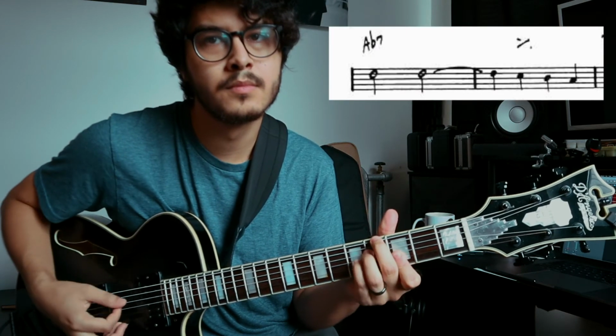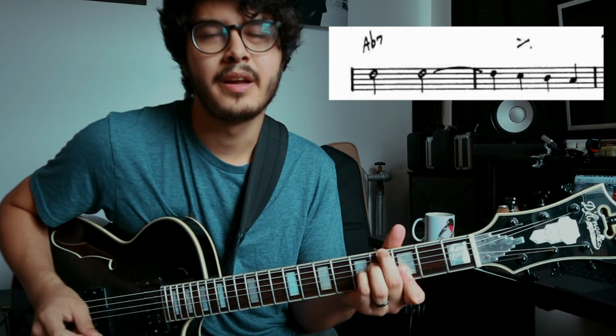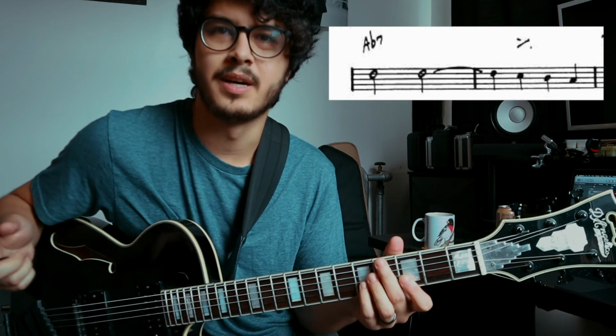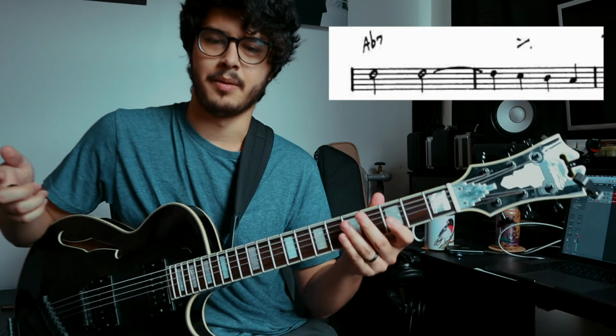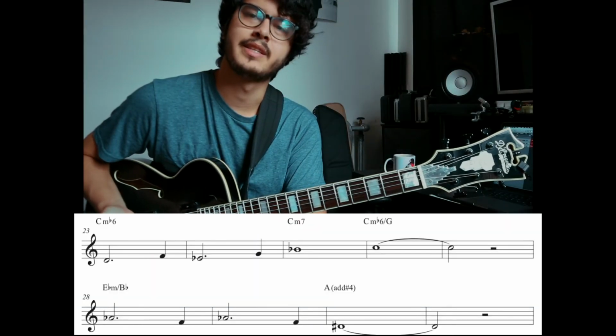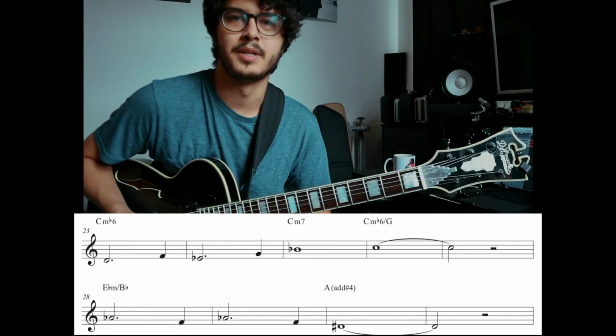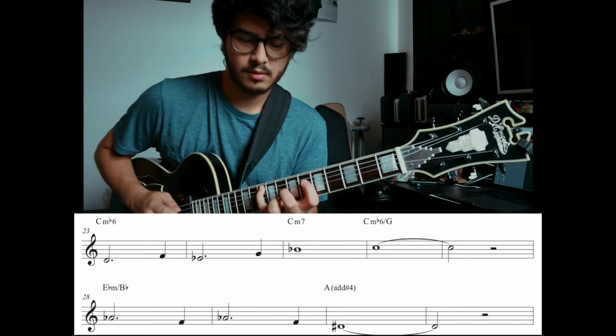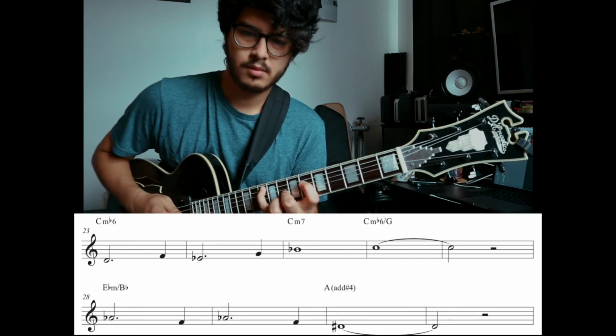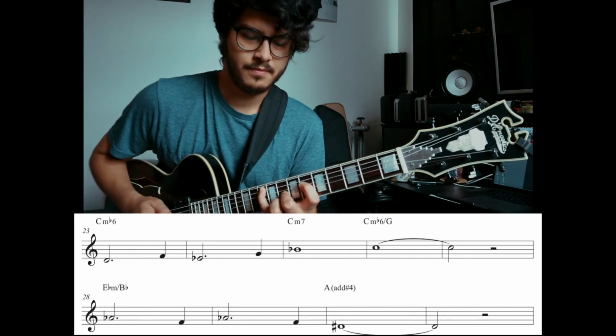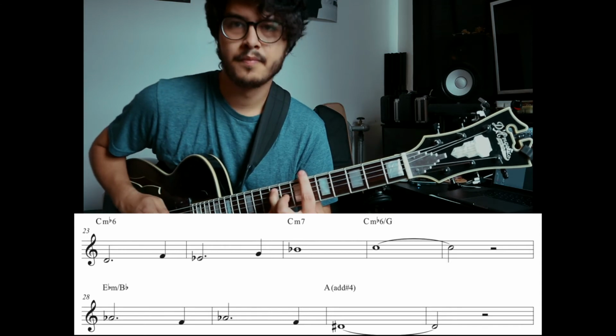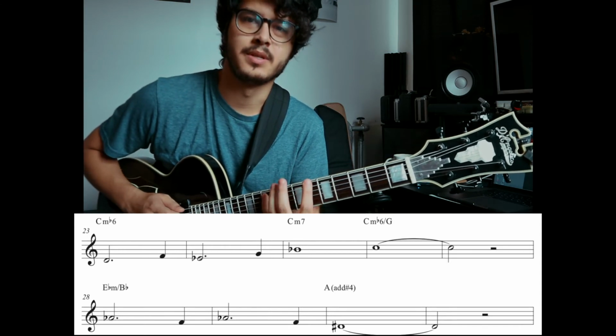So then the last chord in the bridge, A flat 7 sharp 11, or Lydian dominant. We know that that's from E flat melodic minor. I decided to use E flat second inversion with the B flat on the bottom just for voicing purposes. So now we have a major 6 in the bass line.